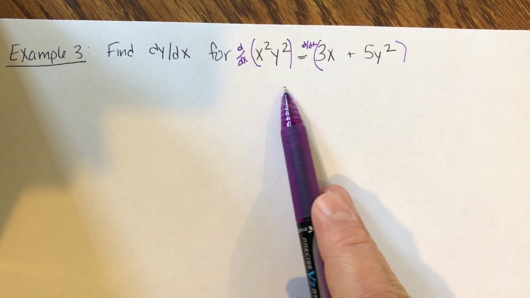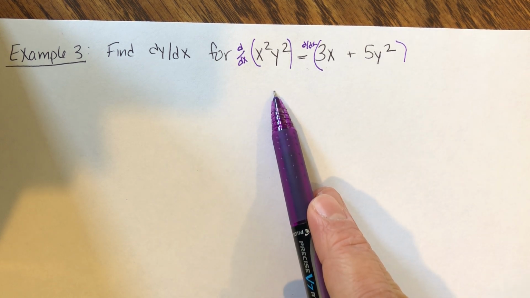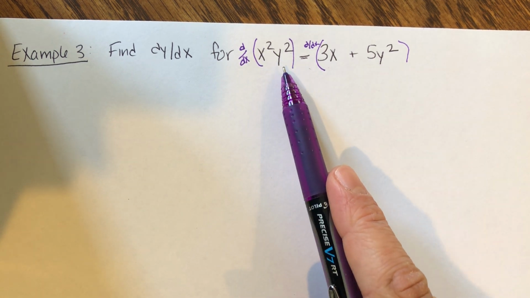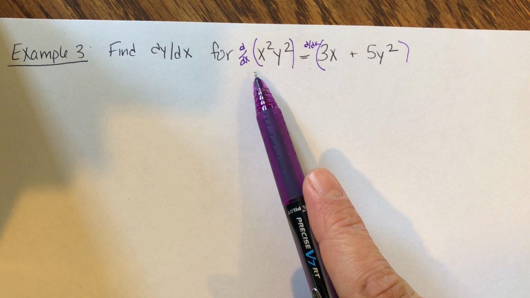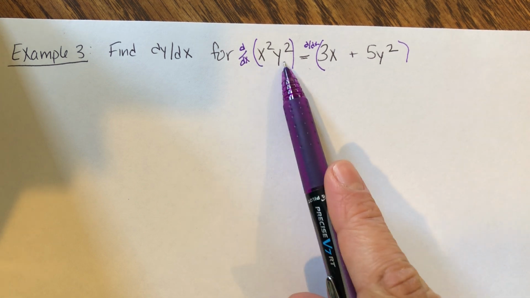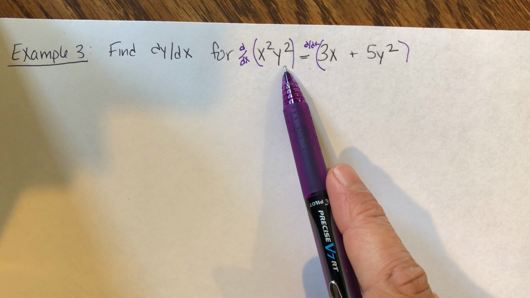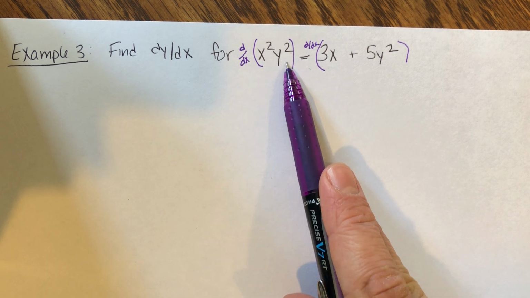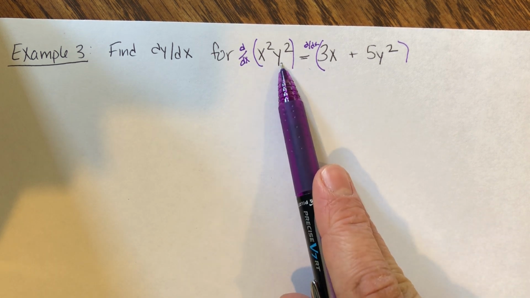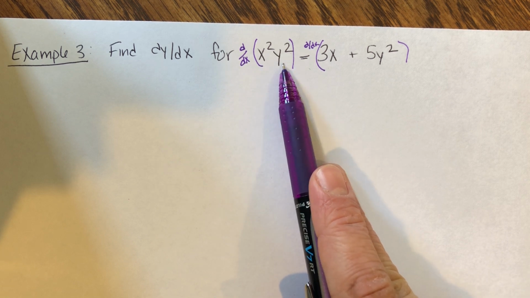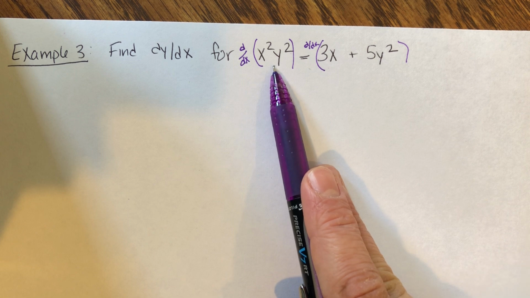But the left-hand side, oof, this is going to be a little bit tricky. How do we find the derivative of x squared times y squared? Well, you might think, or you might hope that it's maybe 2x times 2y dy dx, or something like that. But unfortunately, this is a product, right? This is x squared times y squared. And because one of your functions is x and the other is y, this means we're going to have to really use the product rule here to take the derivative of the left-hand side.